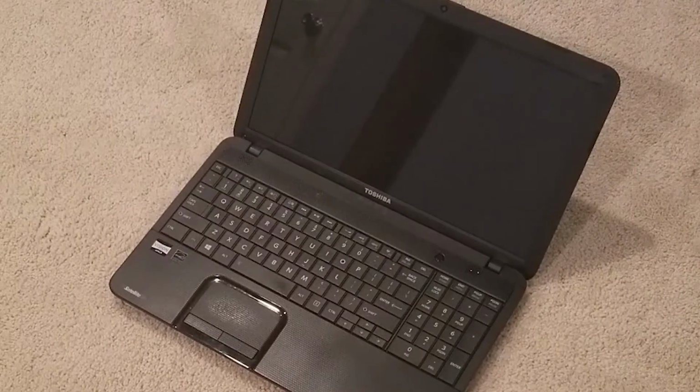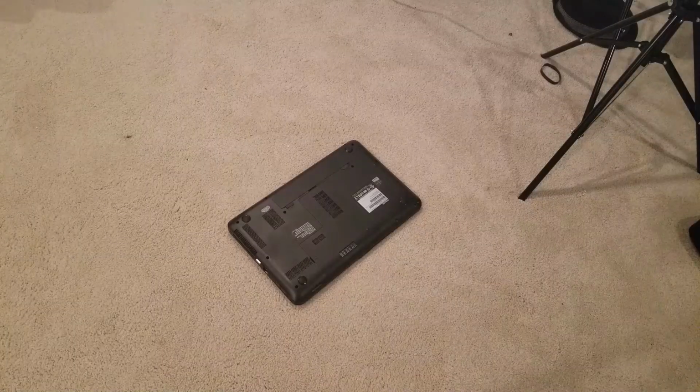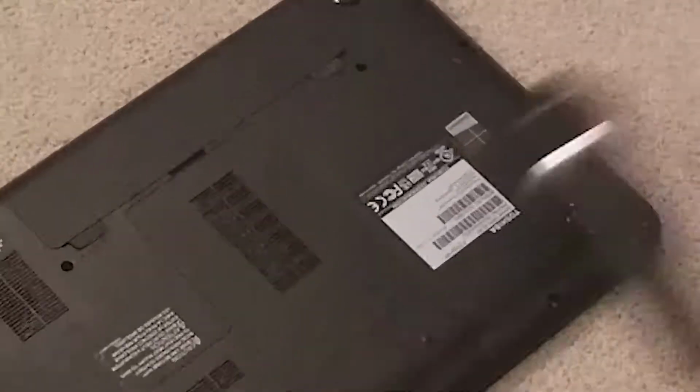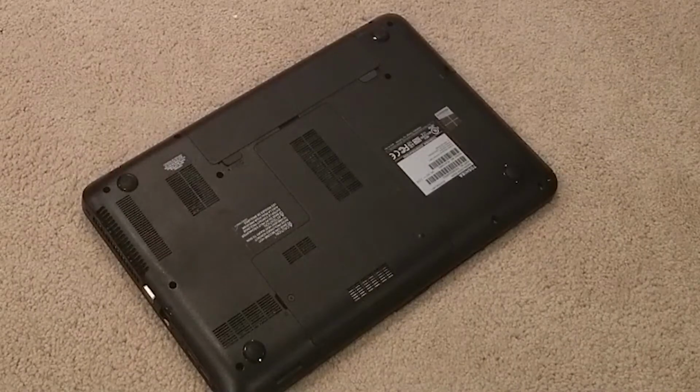This is a computer. You can tell just by looking at it. What is a computer exactly, and how does it work? Do you talk to a computer? Do you throw a microphone at it? Do you yell at it until it works?